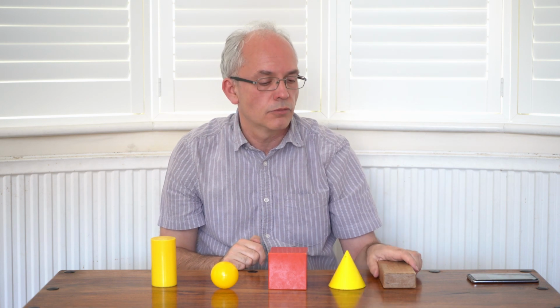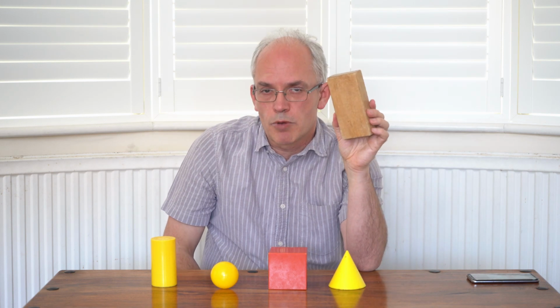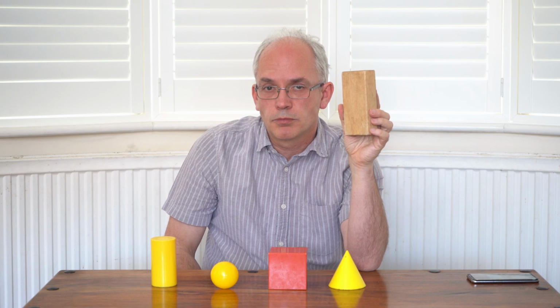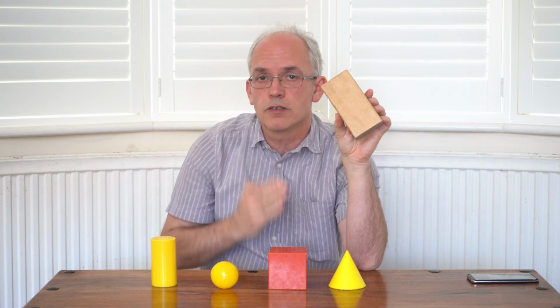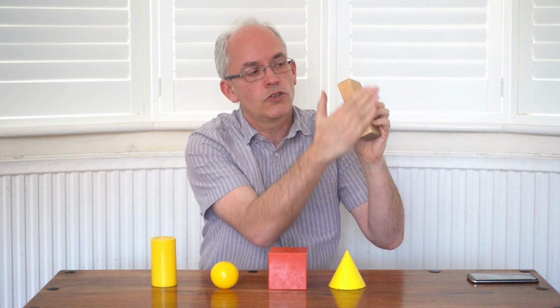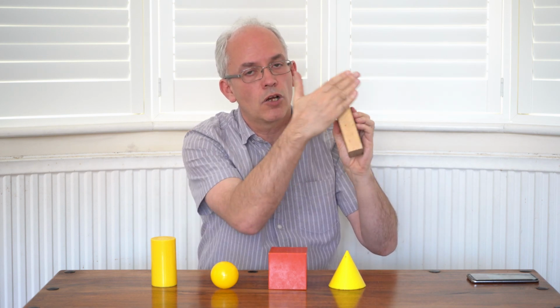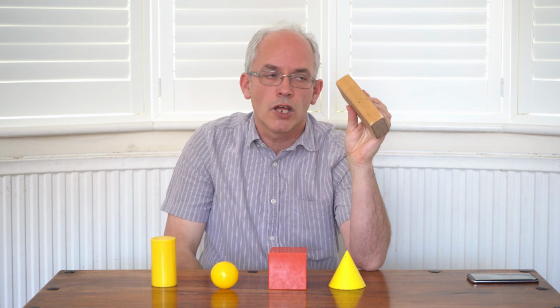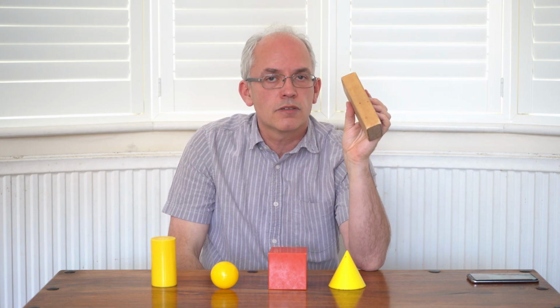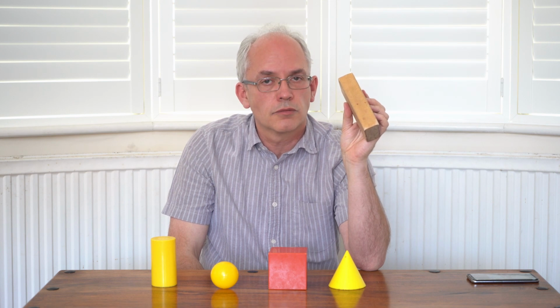What's my shape? Okay. Can you remember the name of the shape? It is a cuboid. Let's count the faces. 1, 2, 3, 4, 5, 6. My turn. A cuboid has 6 faces.